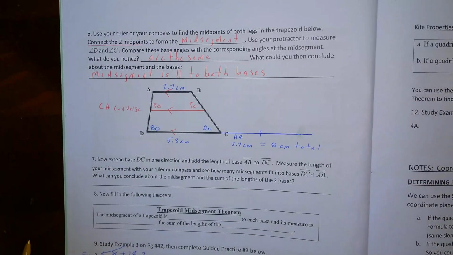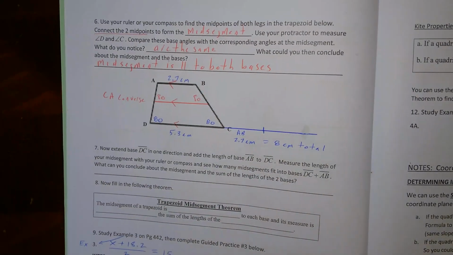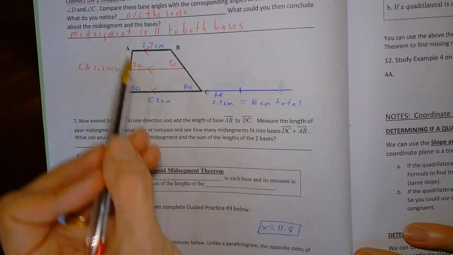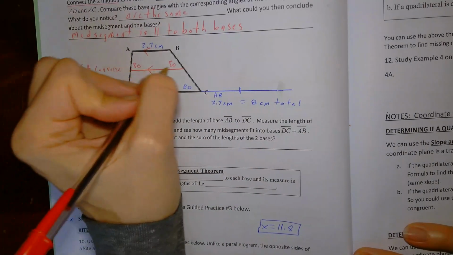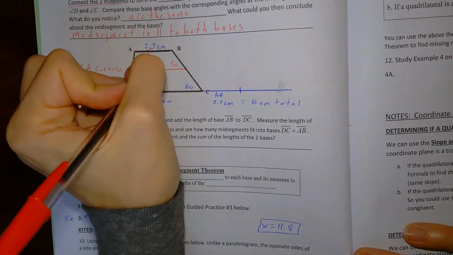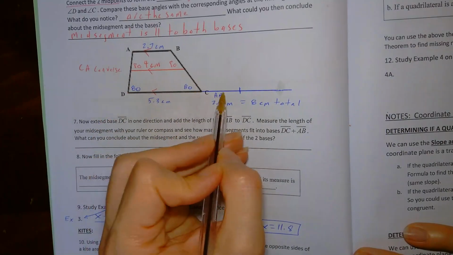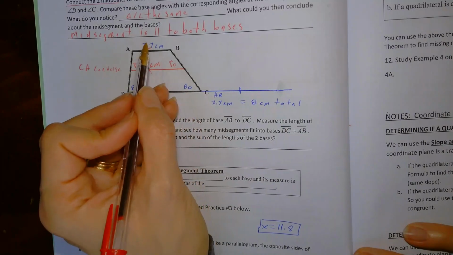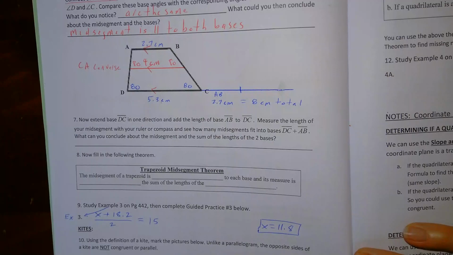All right, next, there's one other thing that you are supposed to notice about the mid-segment. Not only is it parallel to the bases, it has one more property. So I extended and did what it said here. I extended my bottom base out and I added AB to the bottom base. Now, if I measured this mid-segment right here, it is 4 centimeters. This down here, when I added the two bases together, they were 8. So basically, the mid-segment is half the sum of the two bases, because when I add the two bases, I get 8, and the mid-segment is 4.